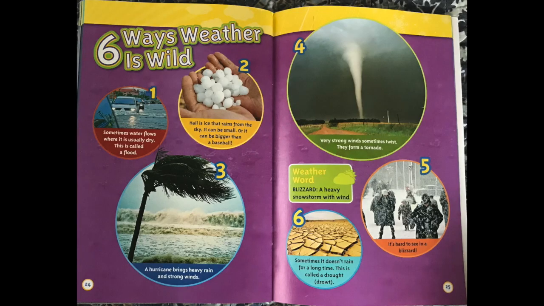6 ways weather is wild. 1. Sometimes water flows where it is usually dry. This is called a flood. 2. Hail is ice that rains from the sky. It can be small or it can be bigger than a baseball.